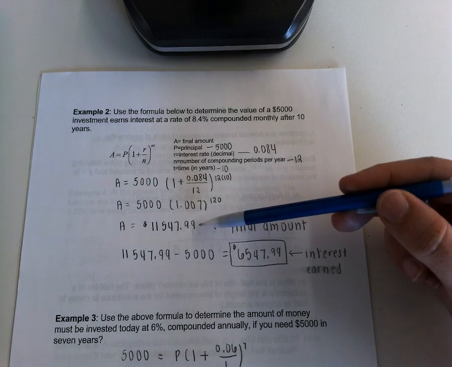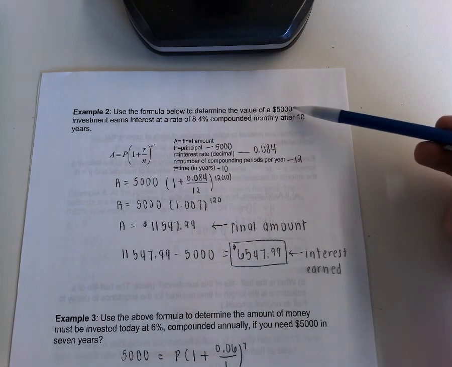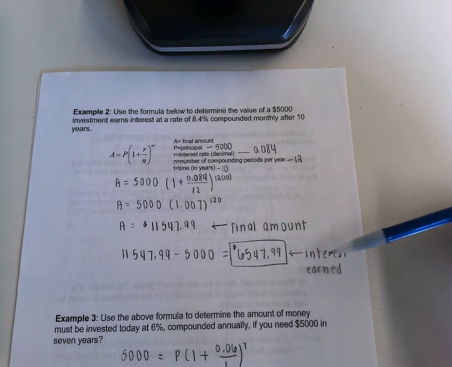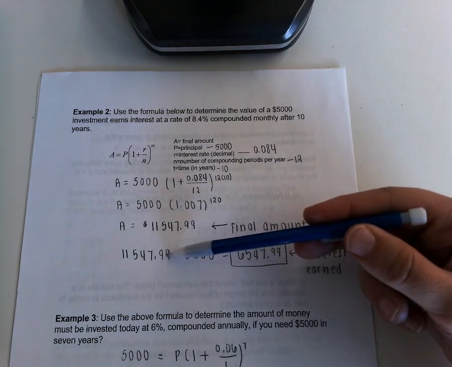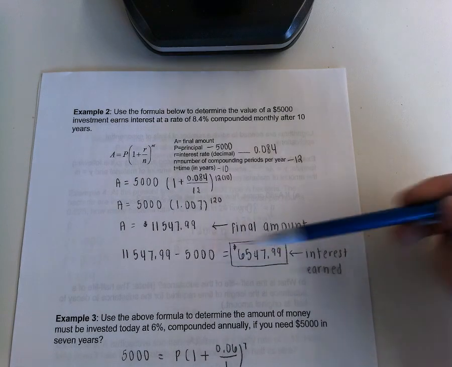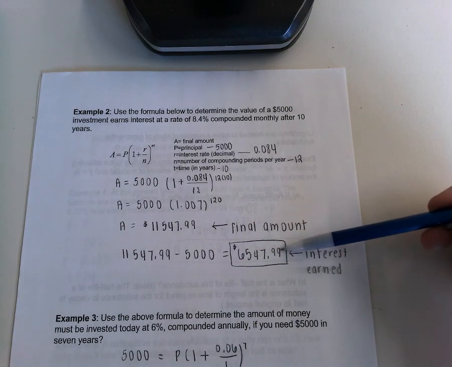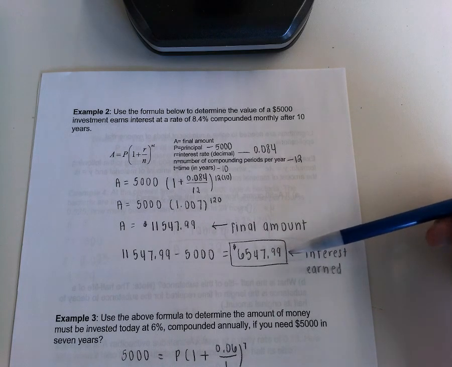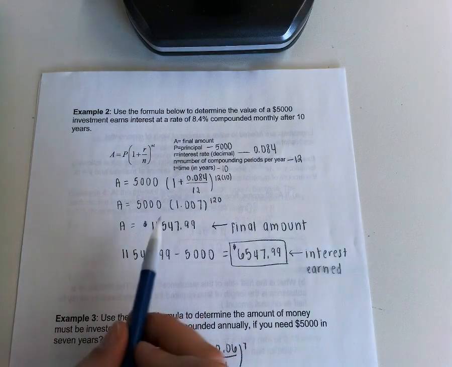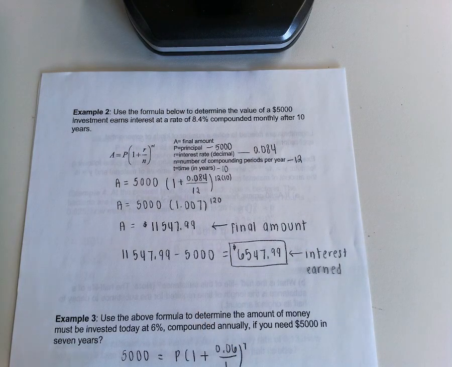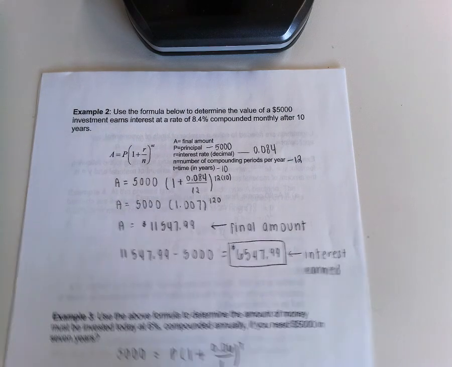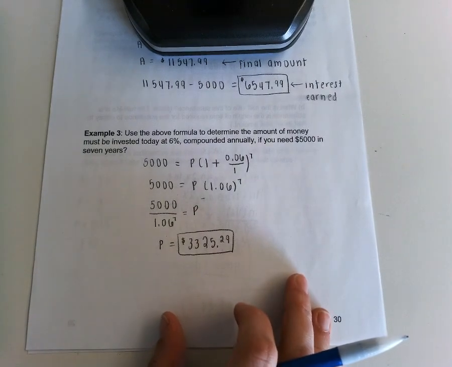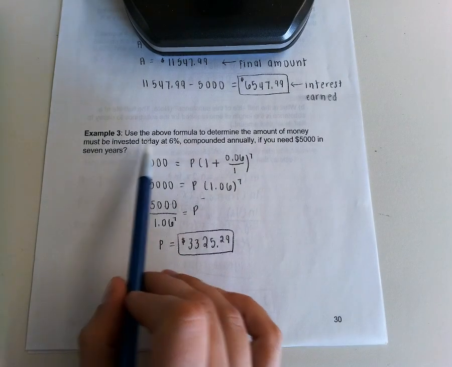So this $11,547 includes the $5,000 that was invested. If you want to know just the interest that was earned, you can take your final amount, subtract your investment, and you'd be left with how much interest was earned. So this investment earned $6,547.99 in interest, but the total final value of it was $11,547.99.